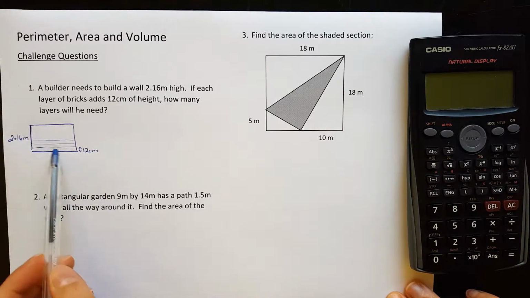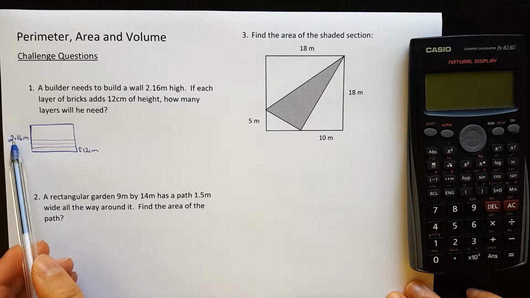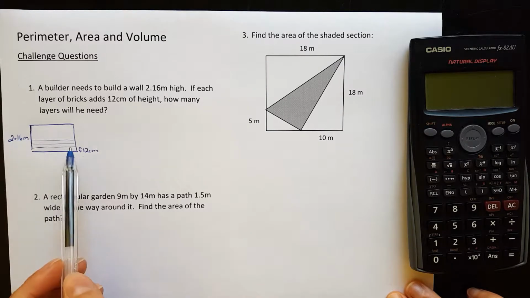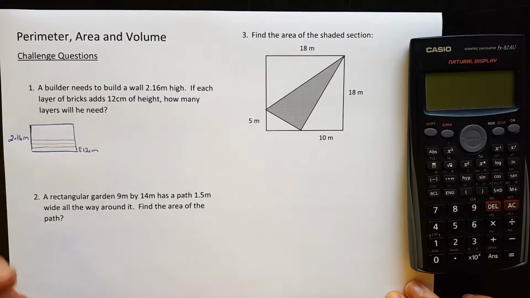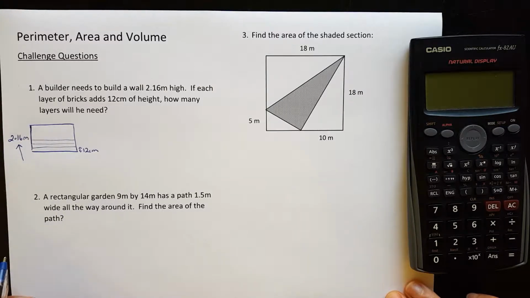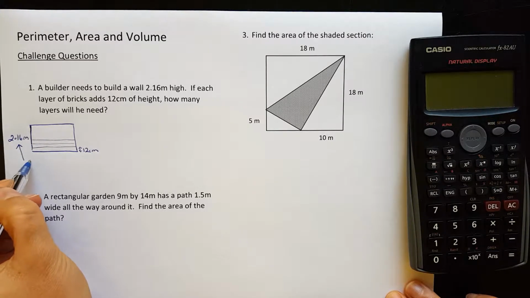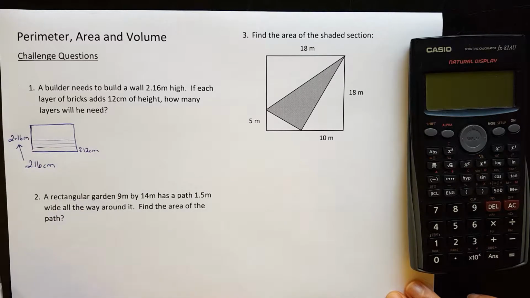Well, we would need to divide this by 12. But the catch is that this measurement is in meters and this measurement is in centimeters. So first of all, let's change 2.16 meters into centimeters. To change meters to centimeters, we need to multiply by 100, making that 216 centimeters tall.